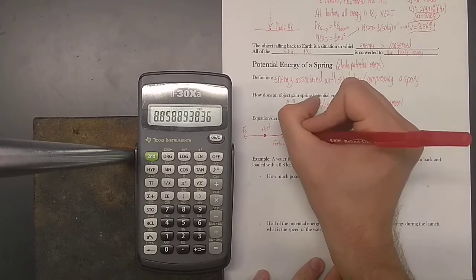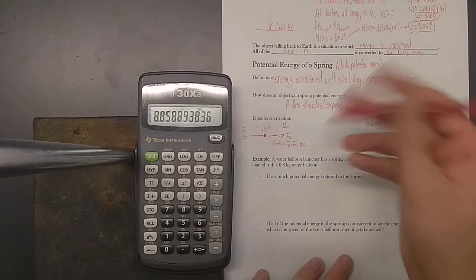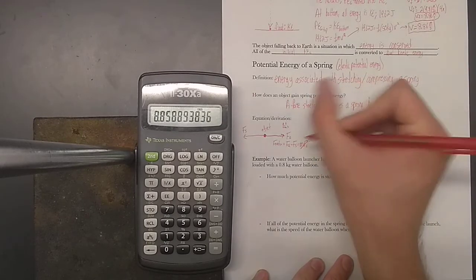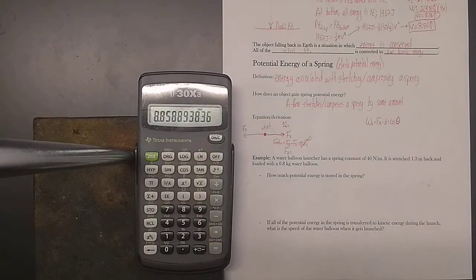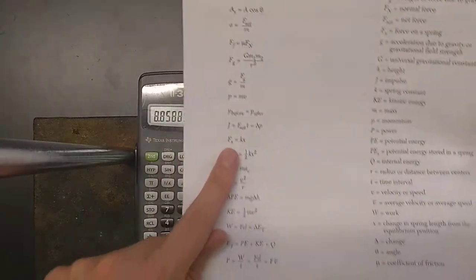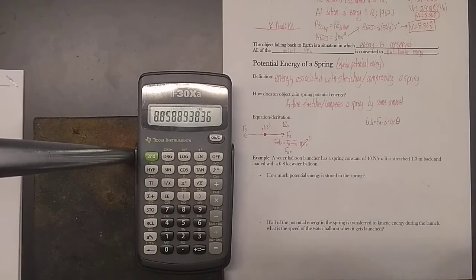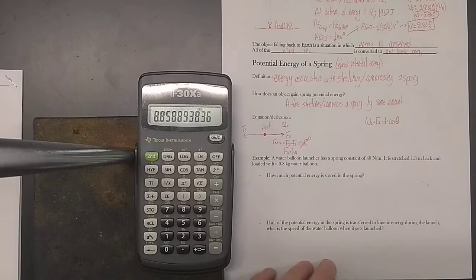And let's say you're just holding it there. So it's at rest. The velocity is not changing as well, so there's no acceleration. So that's 0. So you have your applied force equals the spring force. And as we remember, the equation for spring force is Fs equals Kx. So in this case, the applied force is equal to Kx.